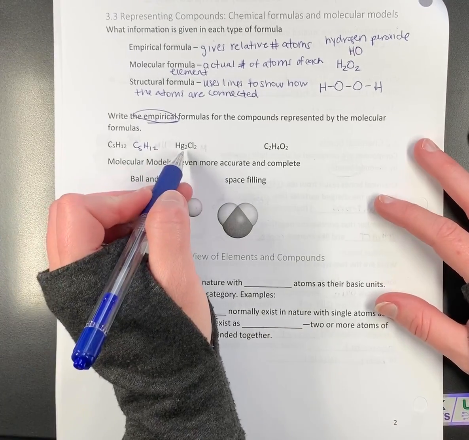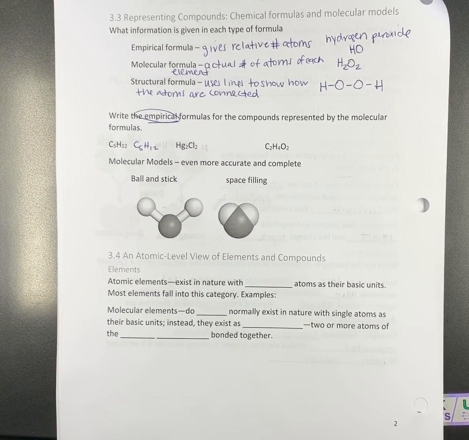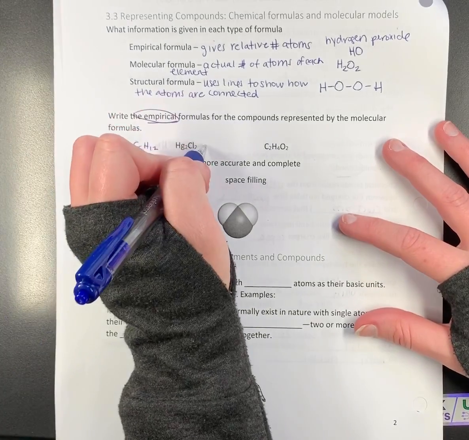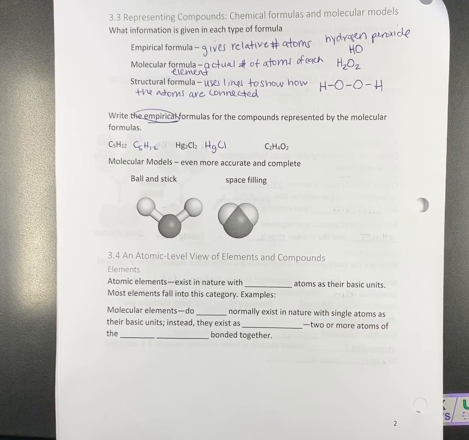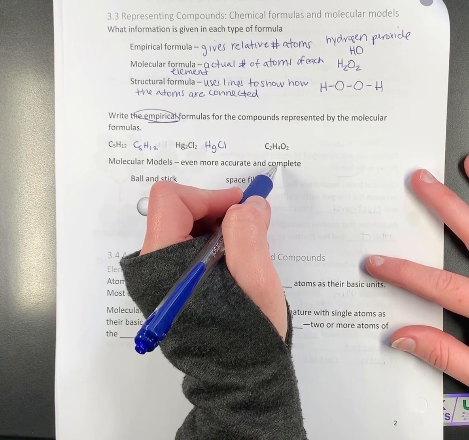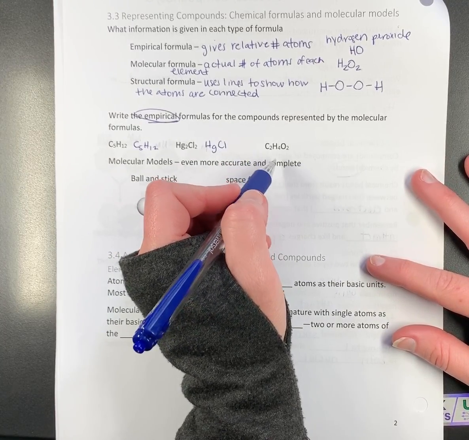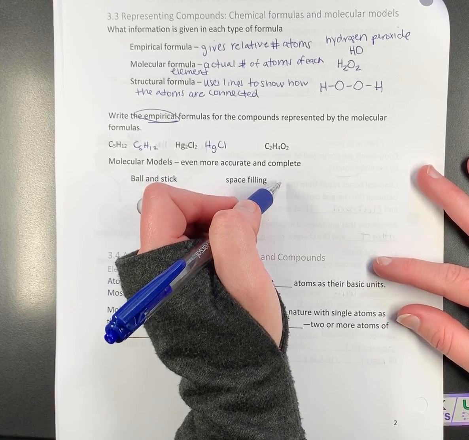How about Hg2Cl2? Can we break that down further? Yeah, they both have a 2 in them. So HgCl would be the empirical formula that goes along with that. And then, C2H4O2.